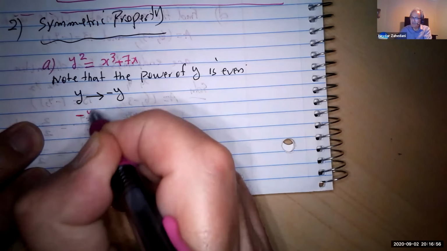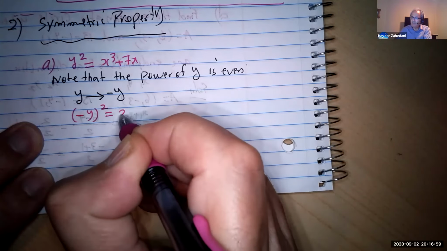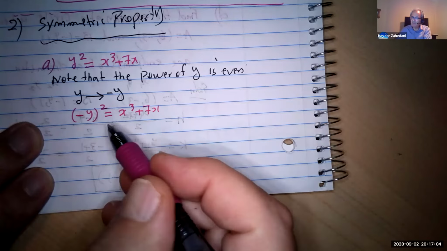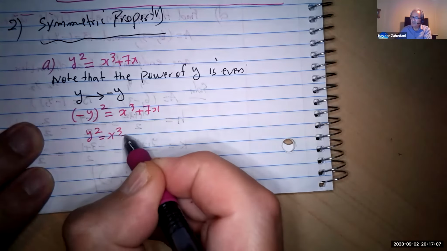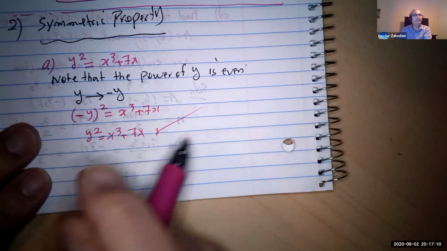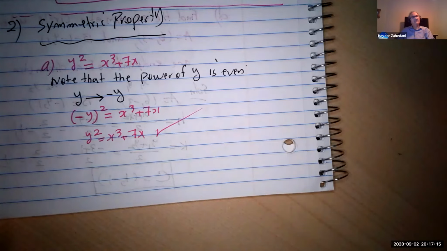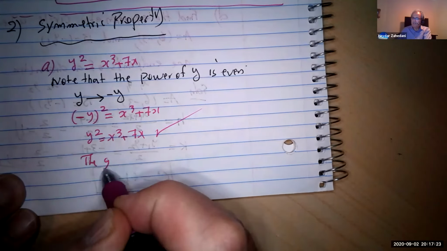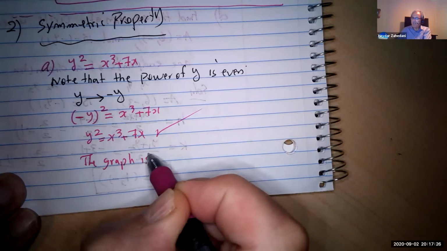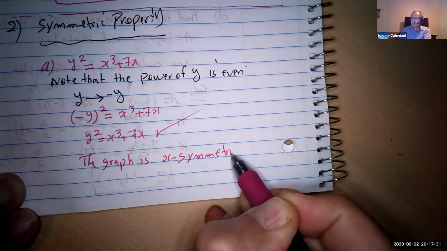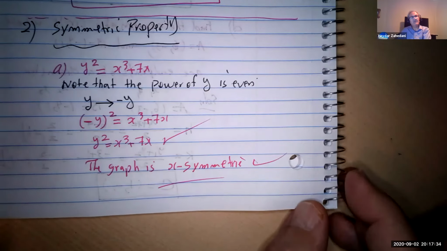So (−y)² = x³ + 7x. Negative y squared would be y squared. So we change it, nothing happened. So y to negative y is up and down, and nothing happened. So it's x symmetric, so the graph is symmetric with respect to the x-axis. And you're done. You don't have to check the other two.